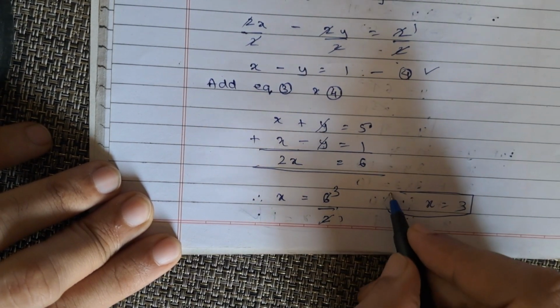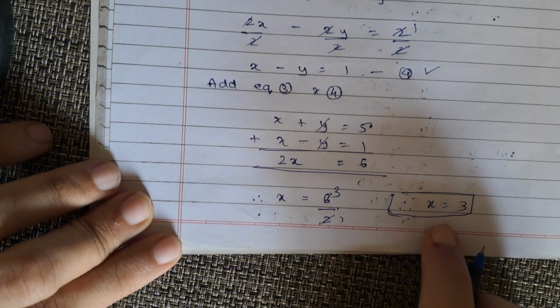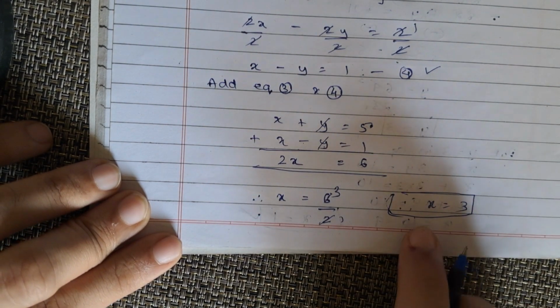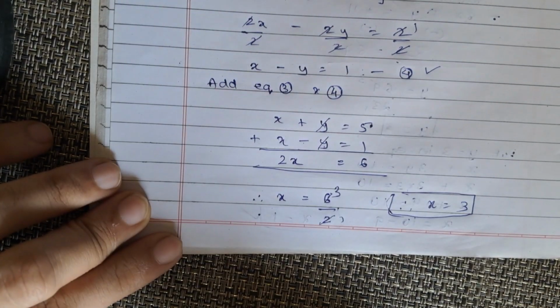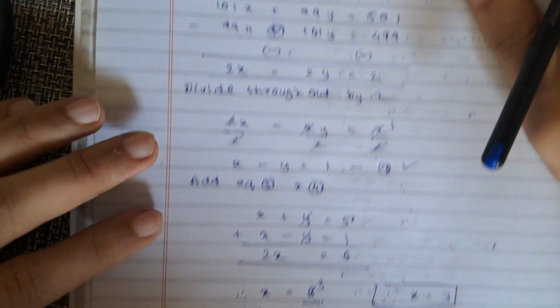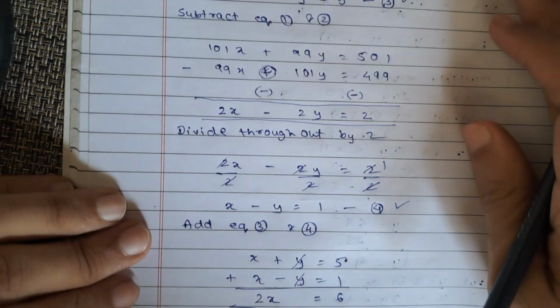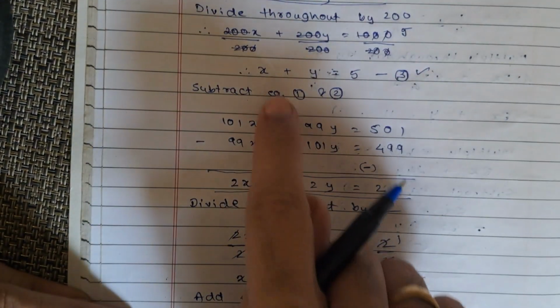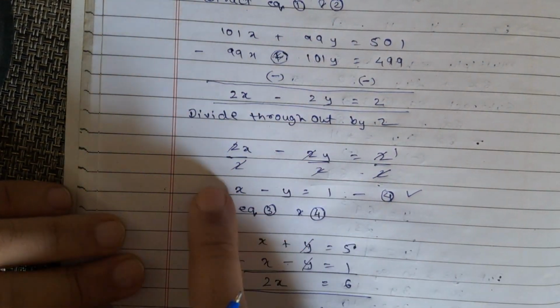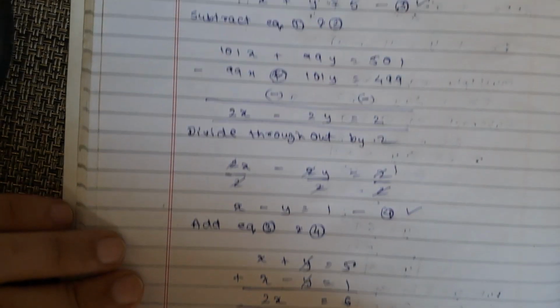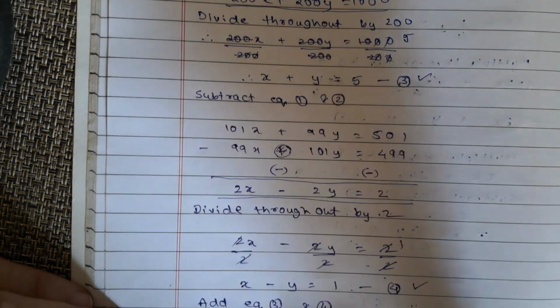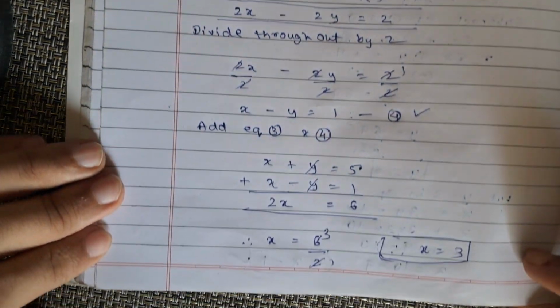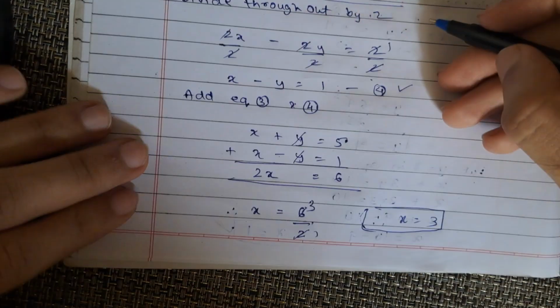Done. Now what? This is not the end of the solution, because I just got the x value. I need to find the value of y as well. So I can see some simpler equations over here, like equation number 3, which is a very simple one, or else I can pick up equation number 4 also for that matter, because it is also a simple equation. I will prefer equation number 3 because it has a positive sign. So what I will do is, in this equation I will just put the value of x that I just obtained.